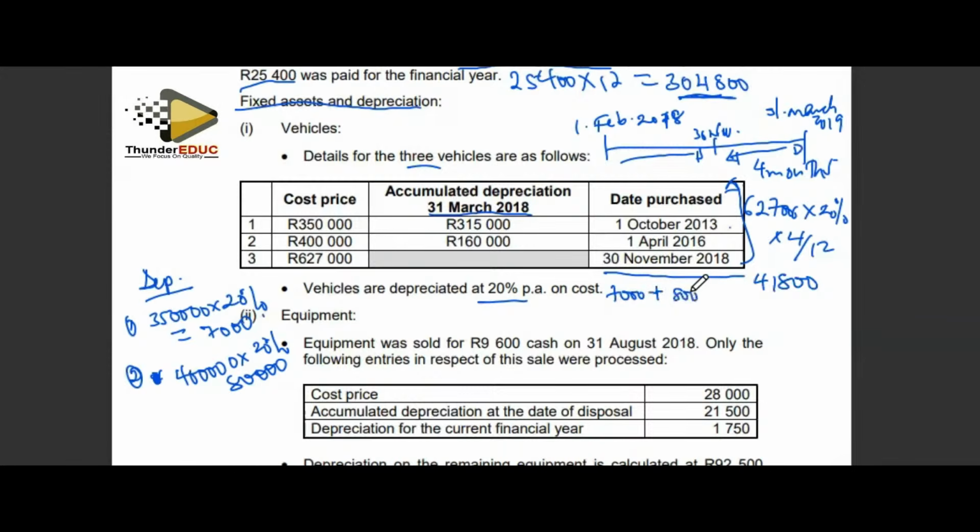Now the total depreciation we are going to have, we have the 70,000, which is this one, plus the 80,000, plus this one, which was bought during the year. So when we add these three, how much do we get? Wait. Was it 70,000? 350,000, sorry, this was 70,000.